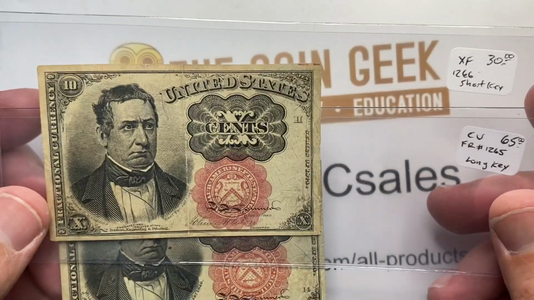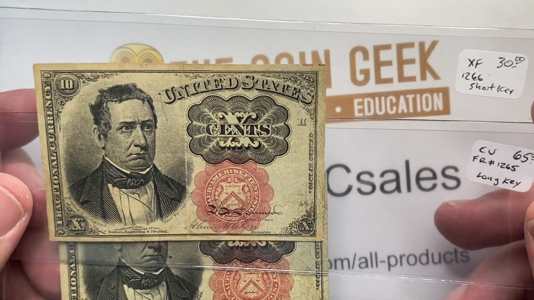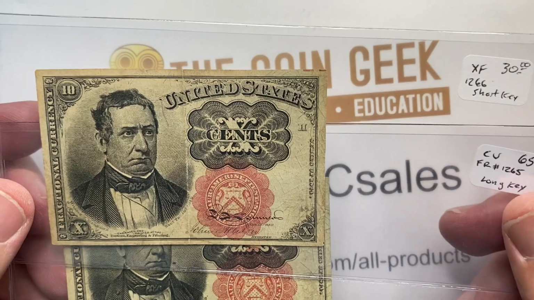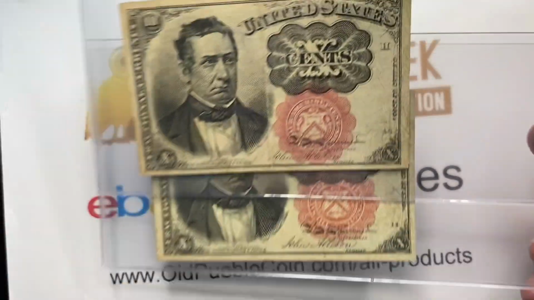So the long narrow key is that design, which is really thin, looks like a pencil, and the short key is much more defined. It has a little bit of nuance in there, totally different. Totally different. And that's the difference between Friedberg 1265 with the long key and 1266 with the short key.